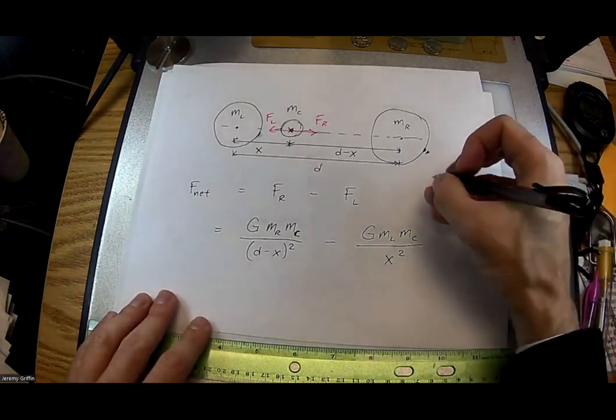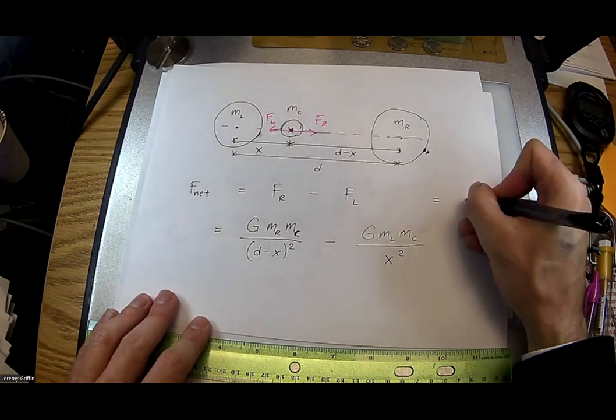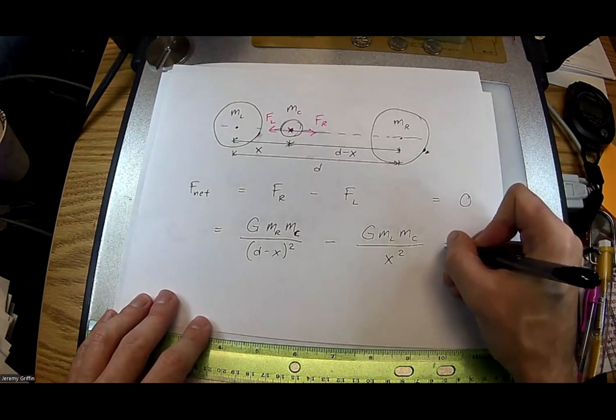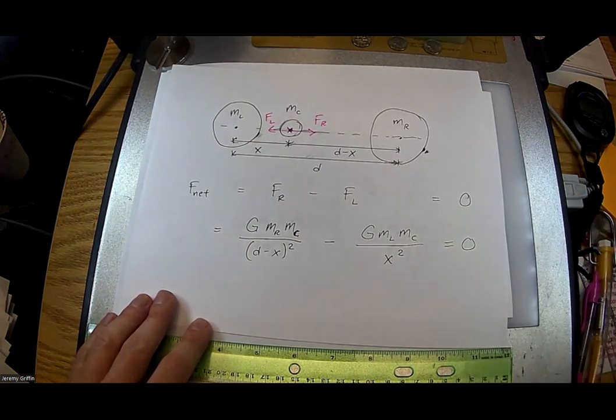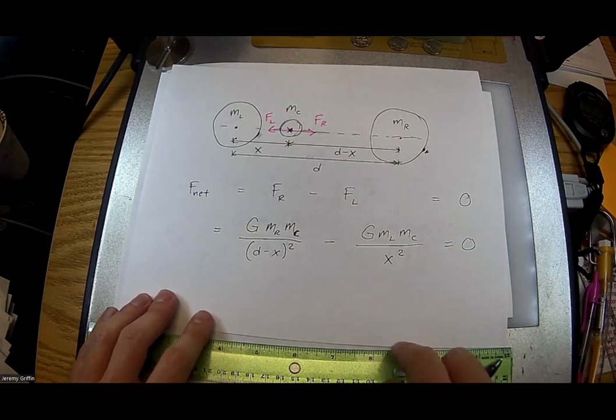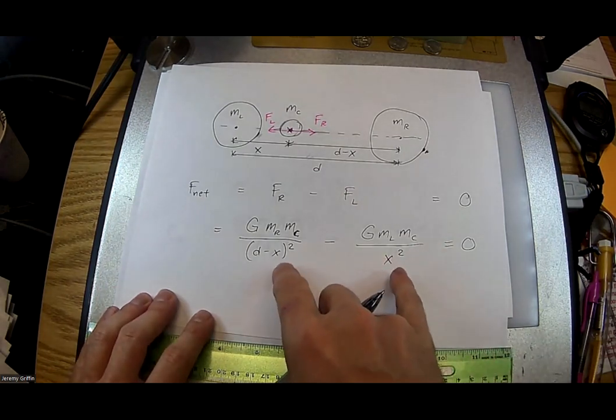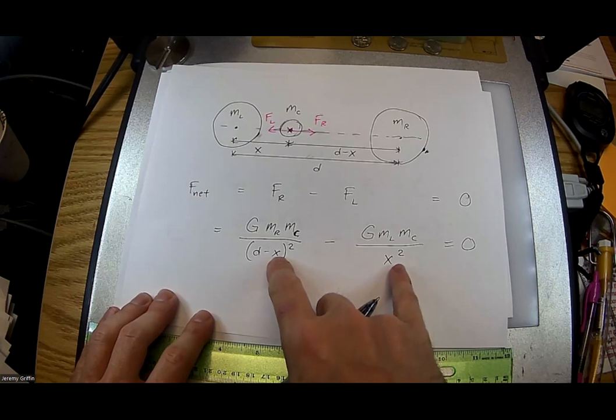And that difference has to be equal to what? Like 0. Right, okay. Oh, so they gave you all the values except for x. You guys think you could solve for x?